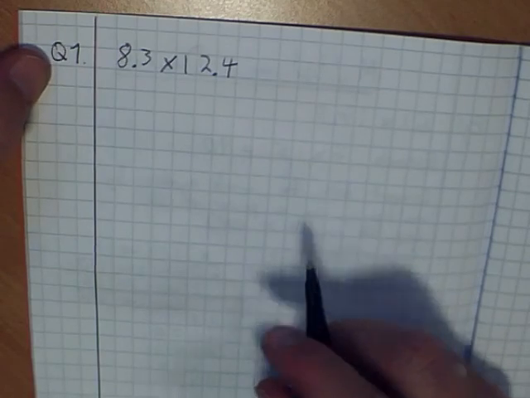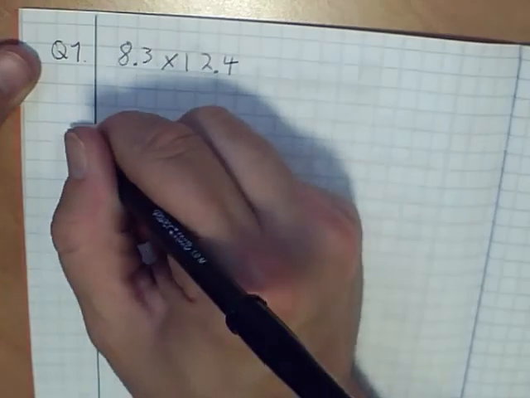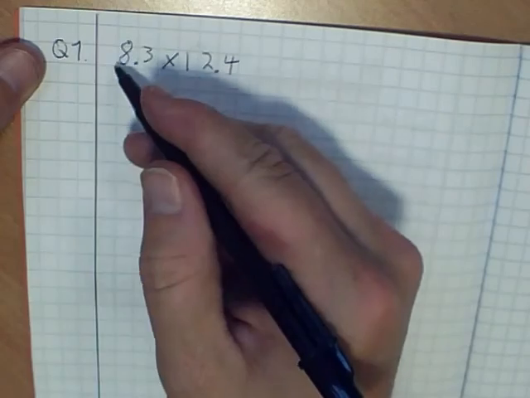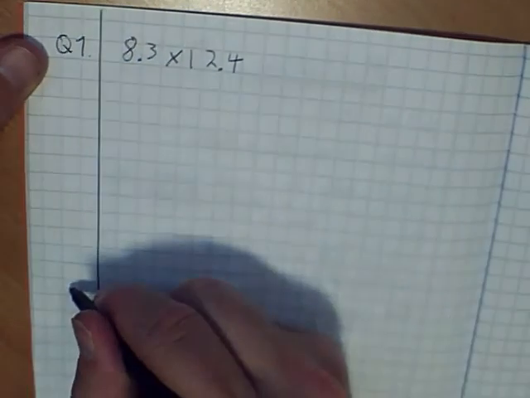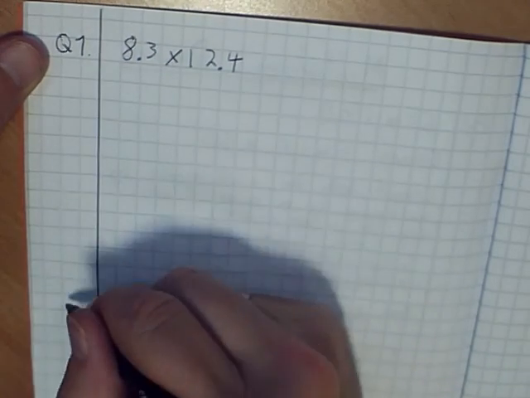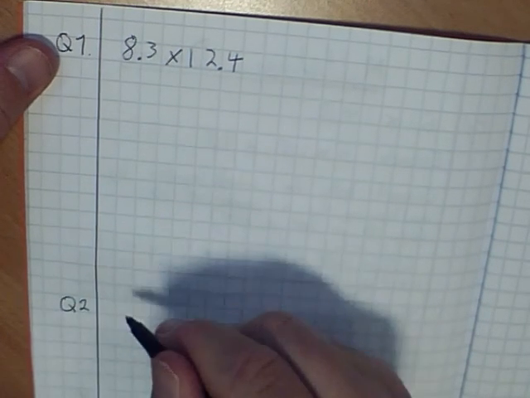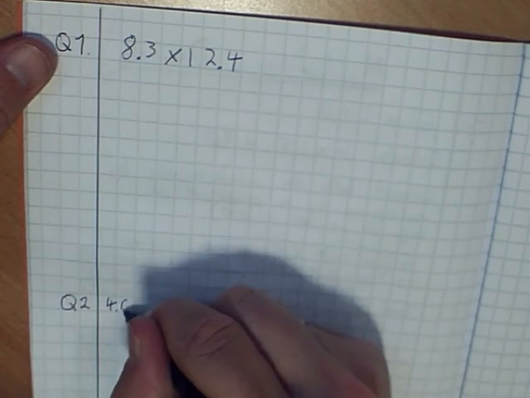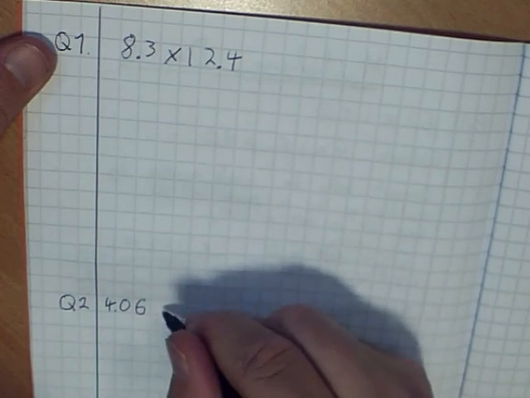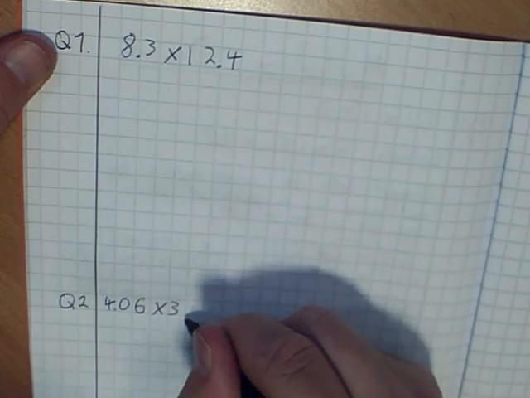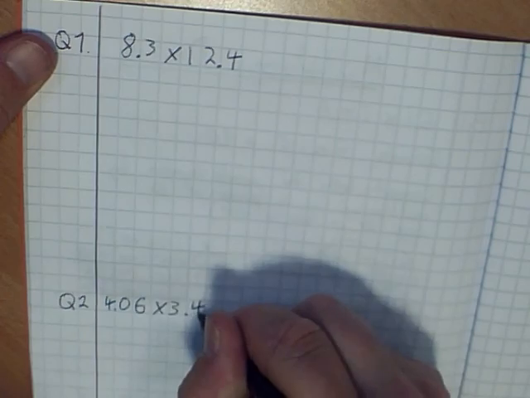And I'll give you one more to do to check that you're solid with it. So leave plenty of space, complete all your working out for that, show your working out very clearly. Question 2 is 4.06 times by 3.4. Have a go at that.